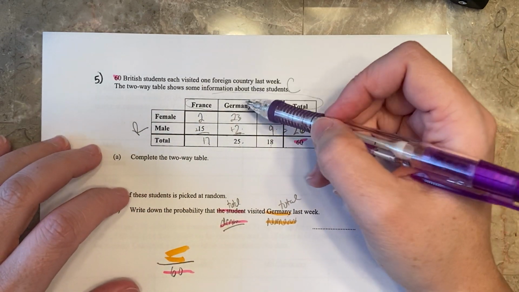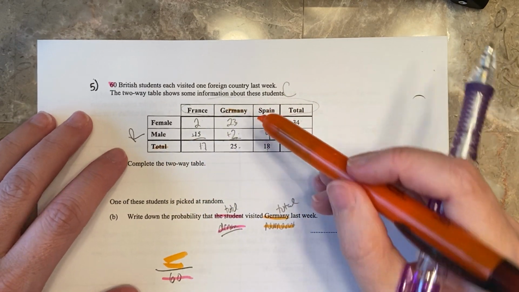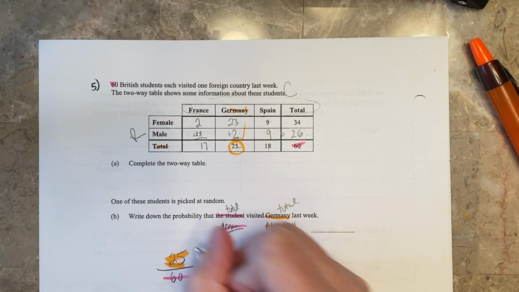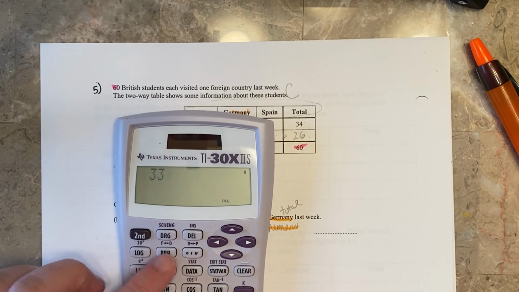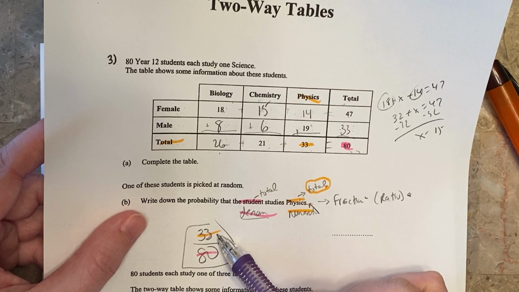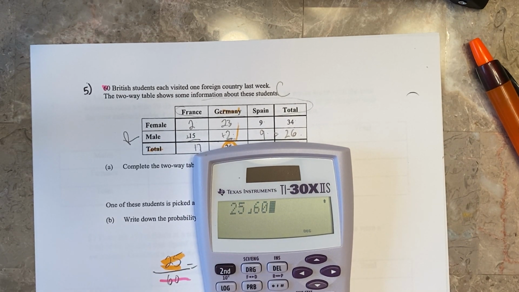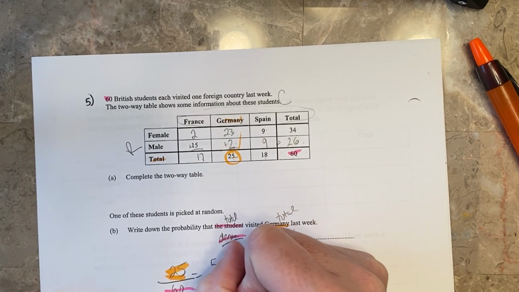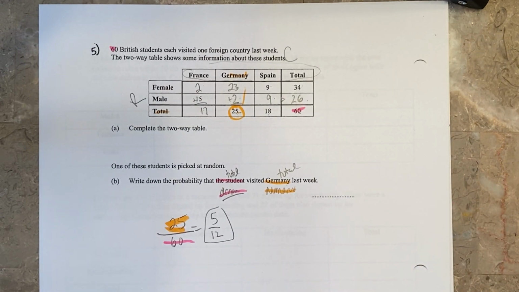Okay, so again, how do we figure that out? Here's Germany, and here is total. So where do they intersect? They intersect right there at that number. So that is your value. Okay, now unlike the last one, which was 33 over 80, that was the last fraction we did, and this one I just showed you, that one did not reduce, but this one does. So always check. So 25 over 60 does give us 5 twelfths. So I would always check and make sure that it reduces. And if it does, go ahead and reduce it. All right.